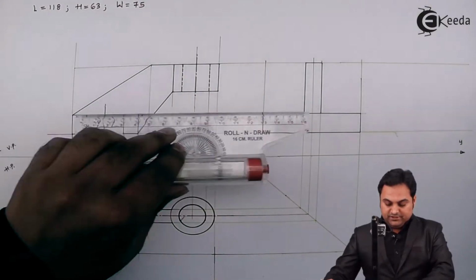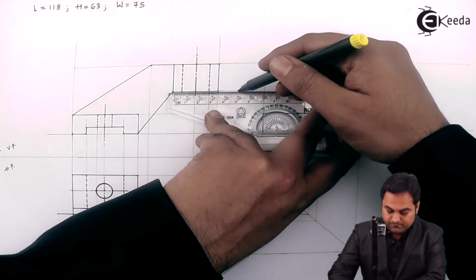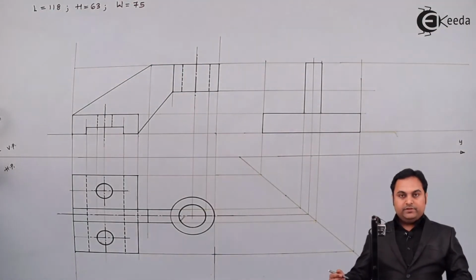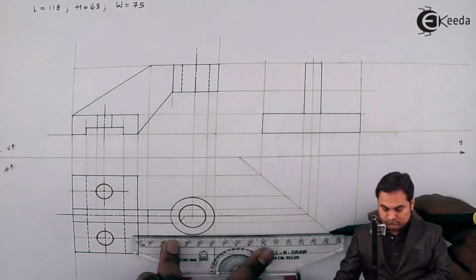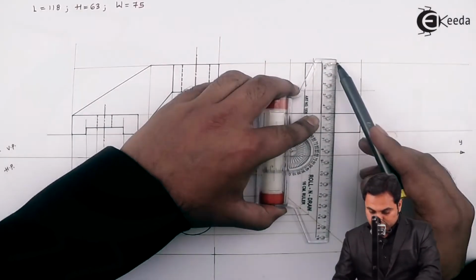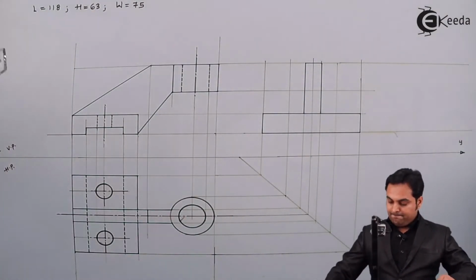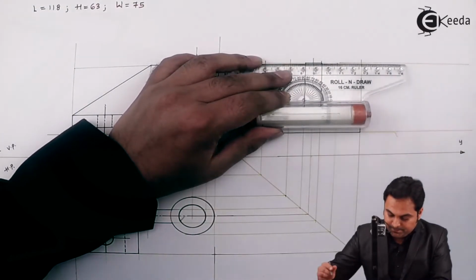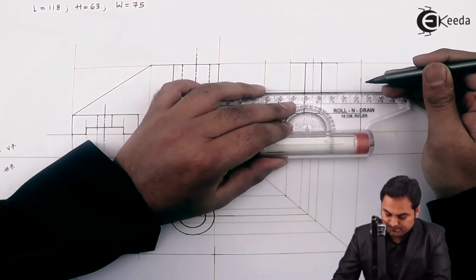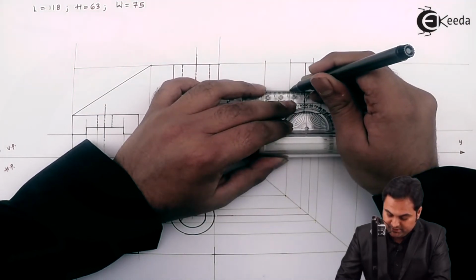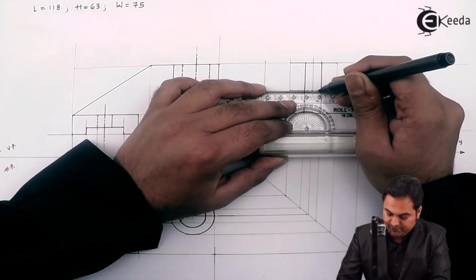Then the cylinder, its height I am getting from the front view, width from the top view. So this is the cylindrical part, and I'll make it dark. It will be seen as a rectangle from the side view, and it is crossing the rib as we see here. So where it is crossing the rib, that much portion will be hidden.